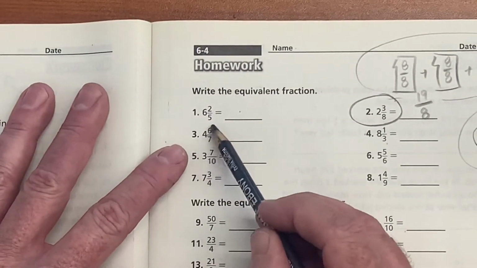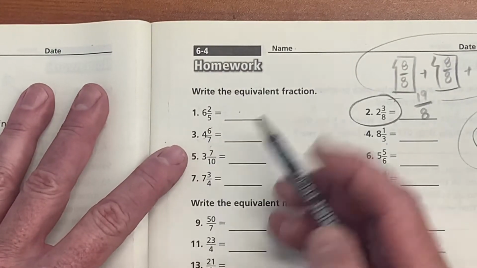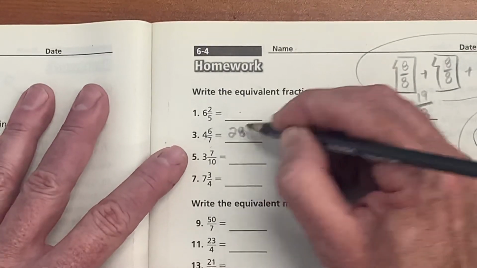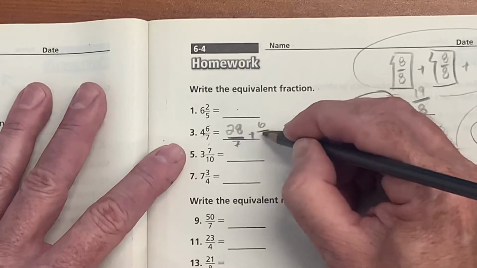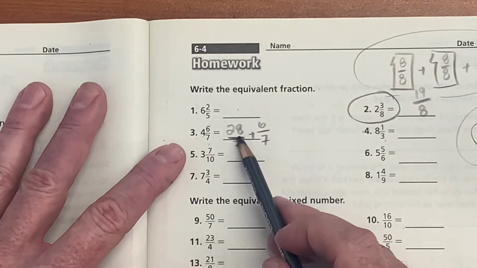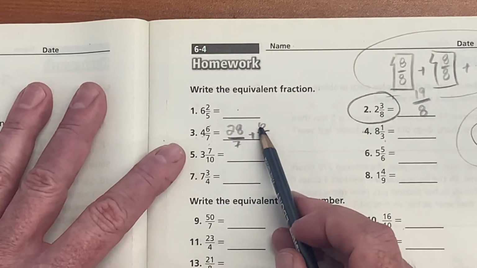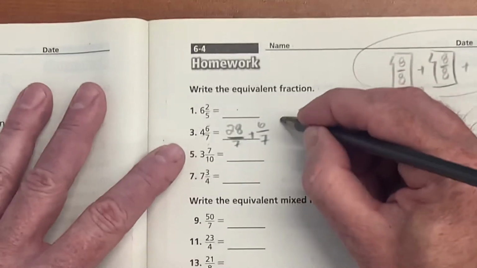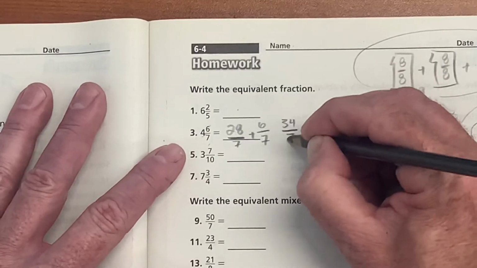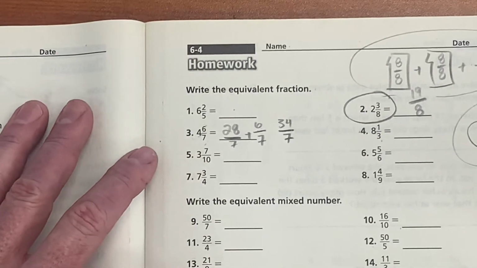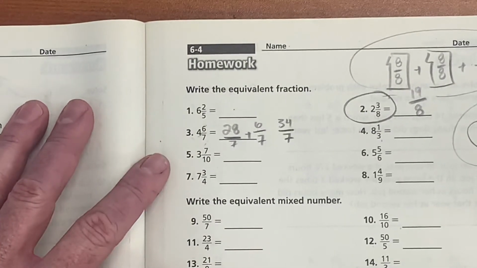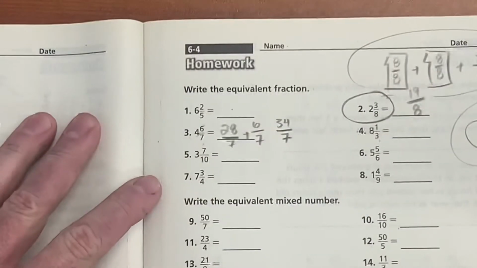So 4 and 6 sevenths. 4 times 7 is 28 sevenths plus another 6 sevenths. So 28 plus 6 will give me 34 sevenths. All right? Yep, because 28 plus 6 is 34. It's pretty late.